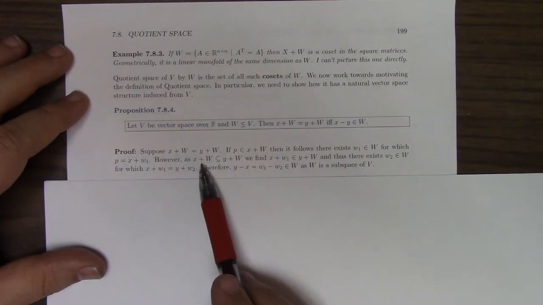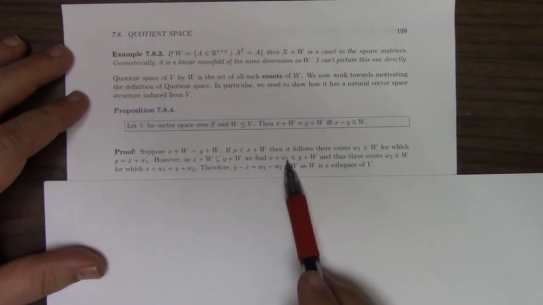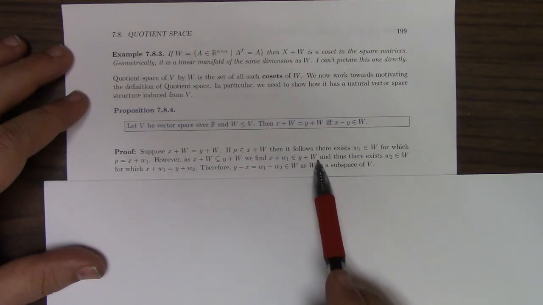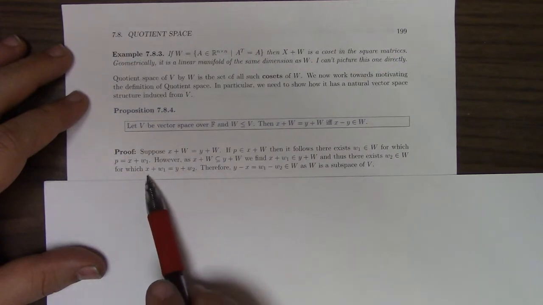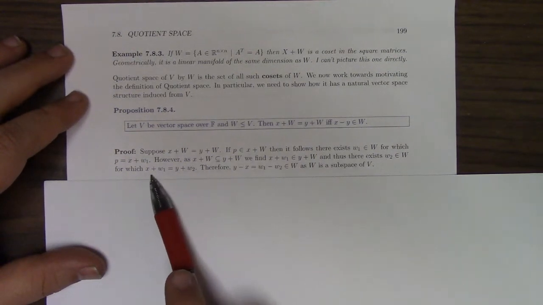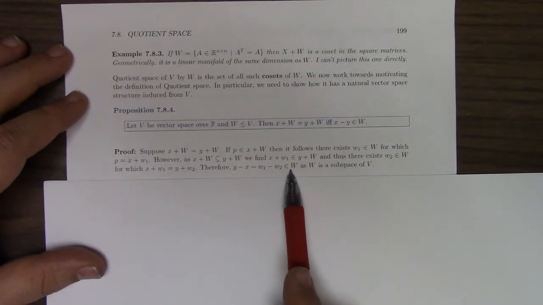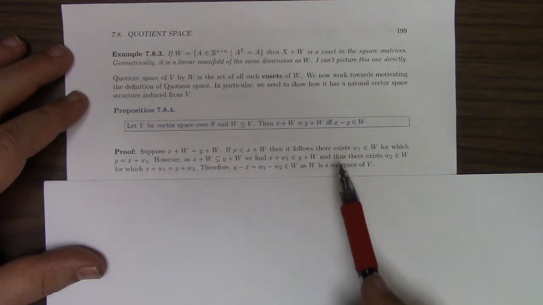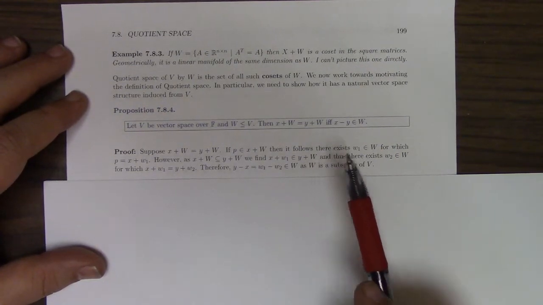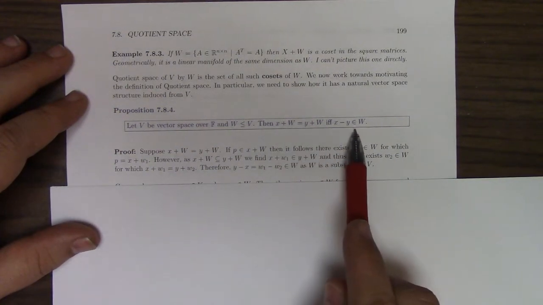But we also know that this is a subset of that, which means that x plus w1 is an element of y plus W, which means that there exists a w2 such that x plus w1 is equal to y plus w2, which means then that y minus x is w1 minus w2, but this is in the subspace again because w1 and w2 are in a subspace, and a subspace is closed under subtraction. And there you have it. That shows that this implies that.